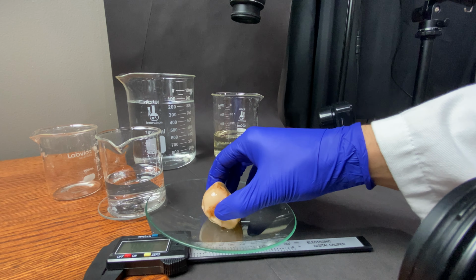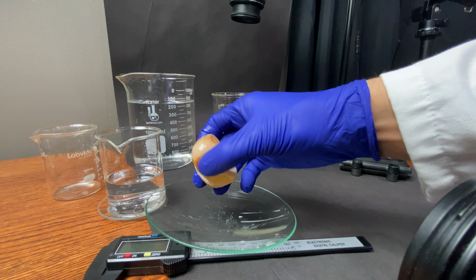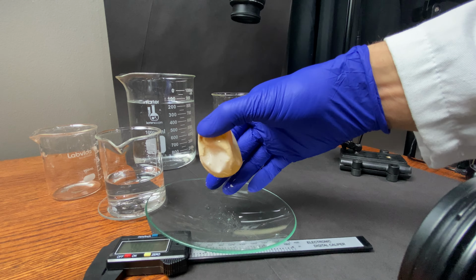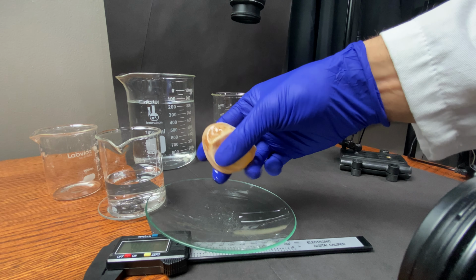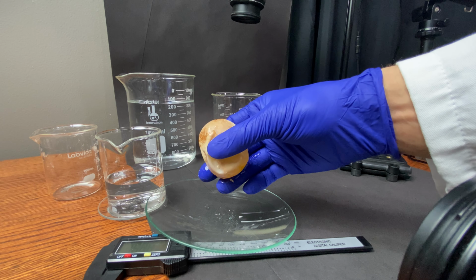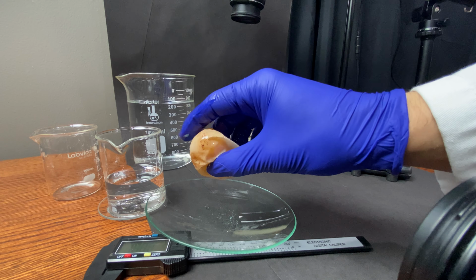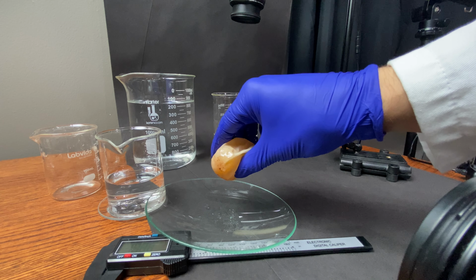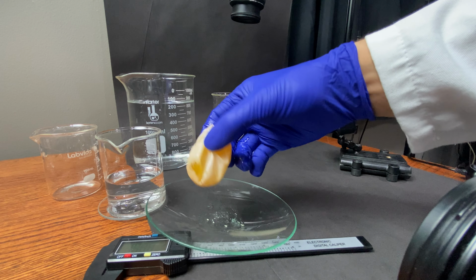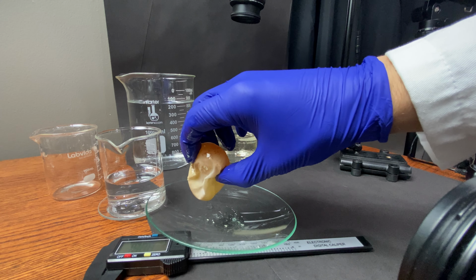Not sure if you can see this, but almost all the liquid inside of the egg is completely gone. But the yolk inside is still hard. So I'm actually holding it by the yolk here.